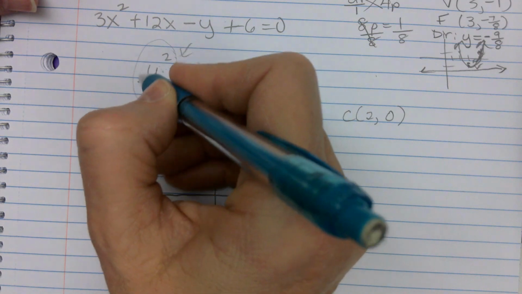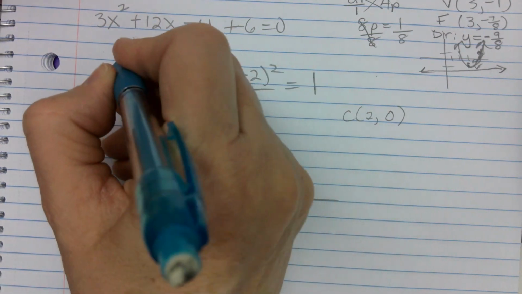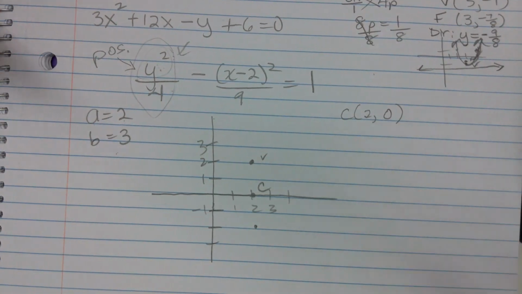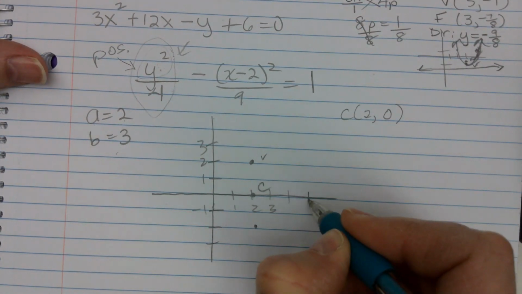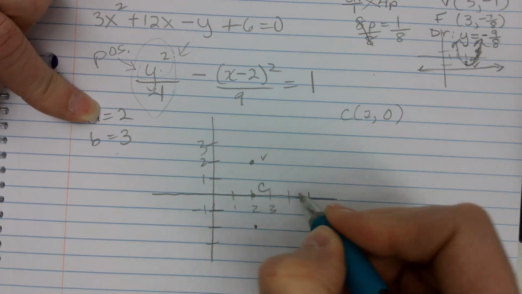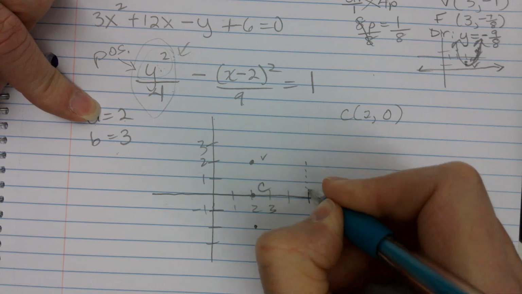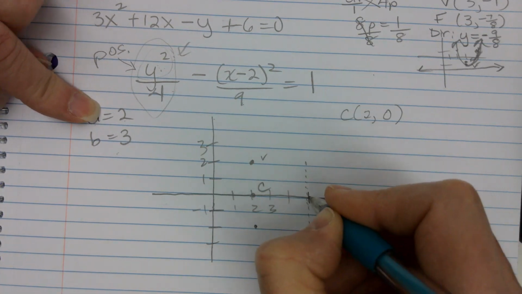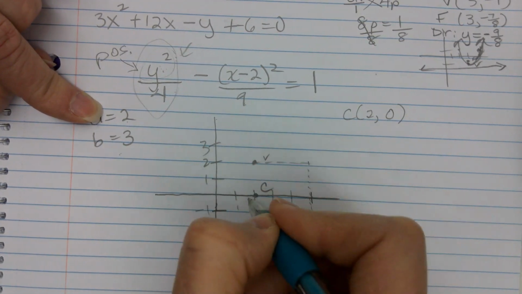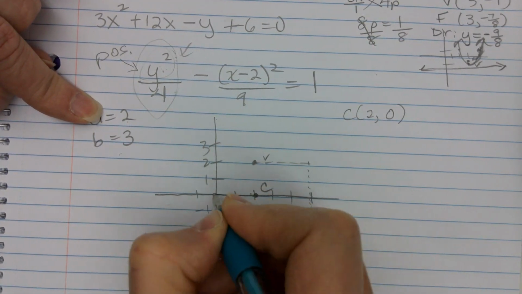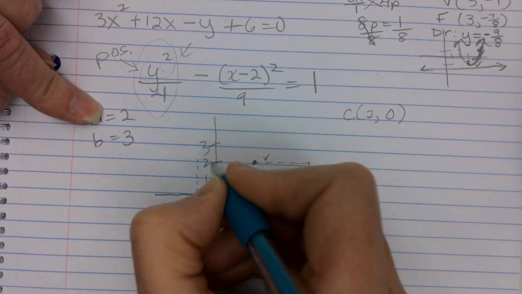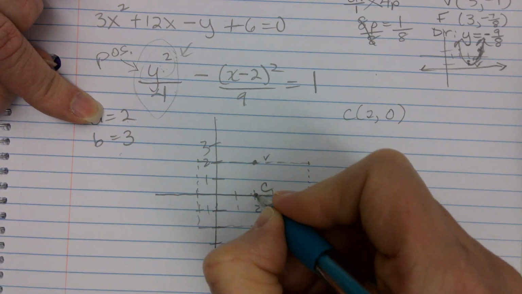Oh, wait, the y is positive, so it opens up, down. It's an up, down one. Even though this one looks like the thought process for the box is right or left 3. And that's where we don't call those vertices, we use those to form the box, right? And then we find the asymptotes. And then you connect the corners of the boxes for those asymptotes through the center.